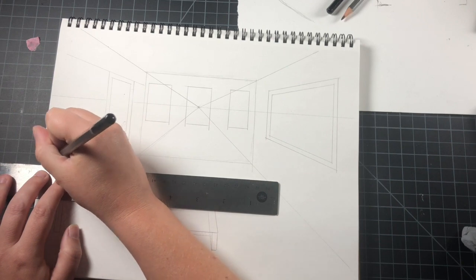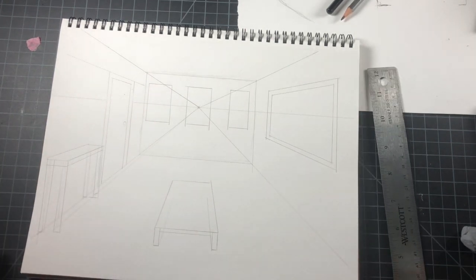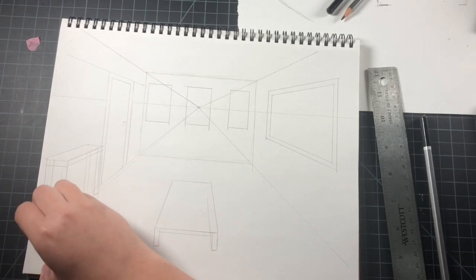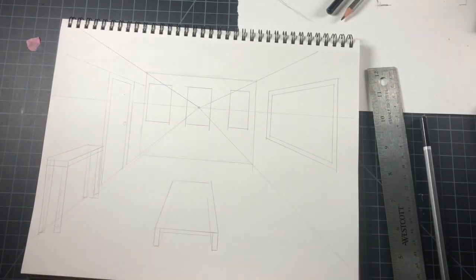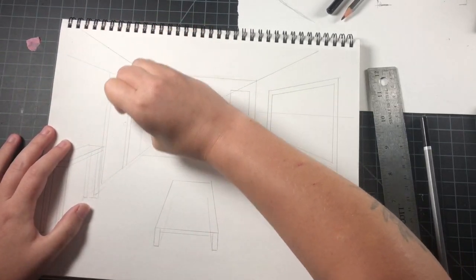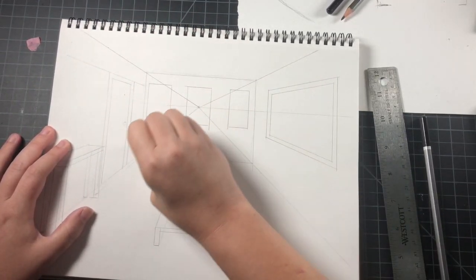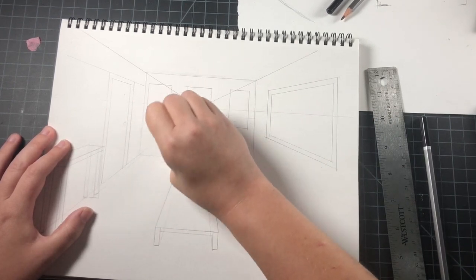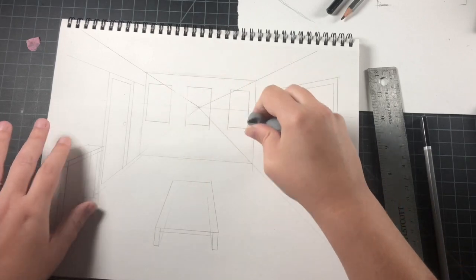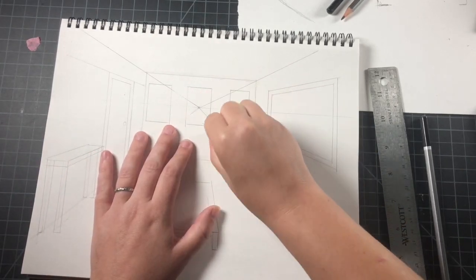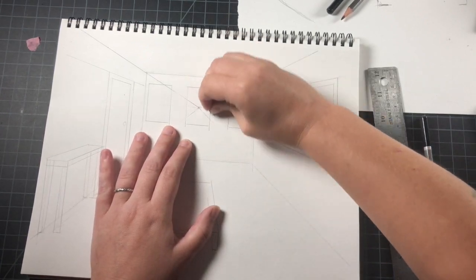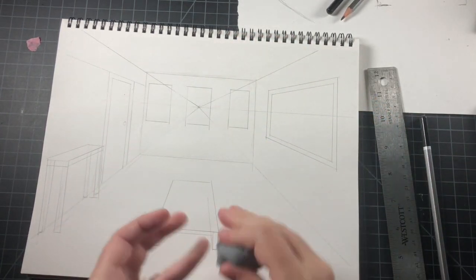You could always go back and erase the lines that you don't need anymore. There's always going to be a lot of lines on the walls, especially on this back wall. If you do end up erasing these lines while you're drawing, it is important that you keep your vanishing point so you don't get wonky in your perspective. So just keep that in mind. I'm not going to go all out here.